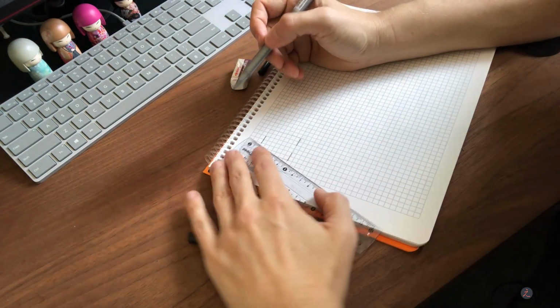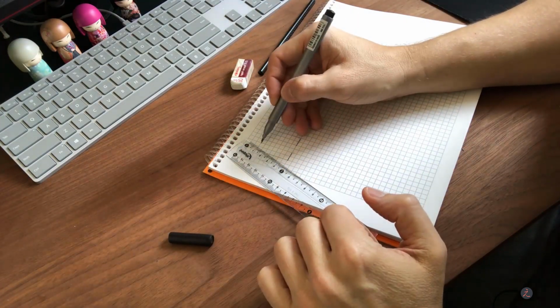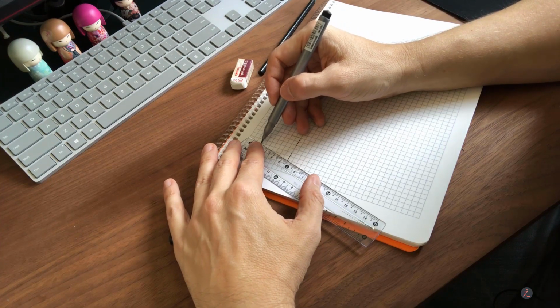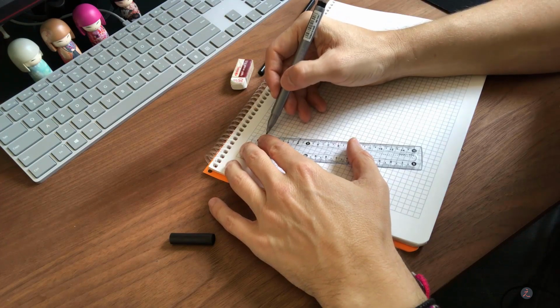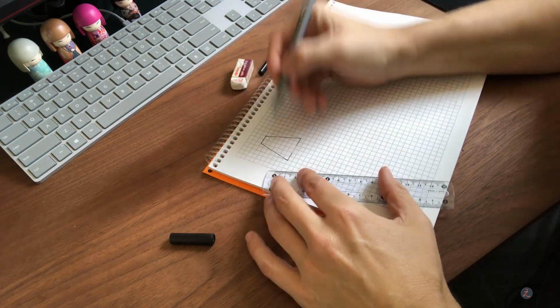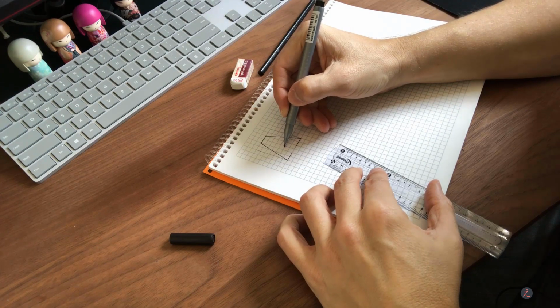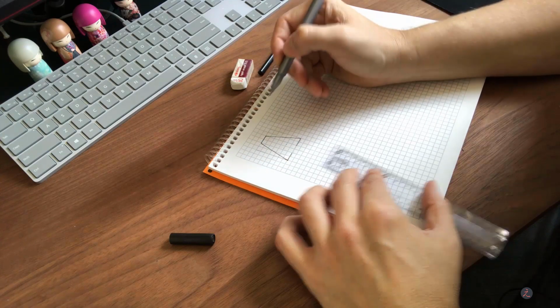Okay, then I'm going to connect this point, this outer point with this outer point, and so we can have a diagonal line here, another diagonal line there, like so. Then I'm going to be right here in the middle of this box, halfway through of this box, halfway of this box.